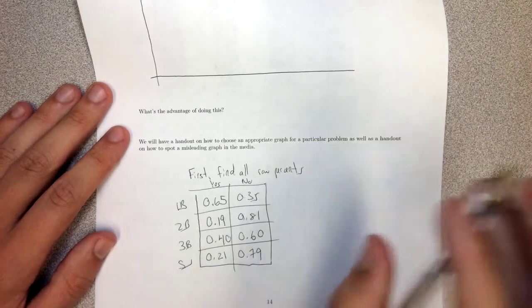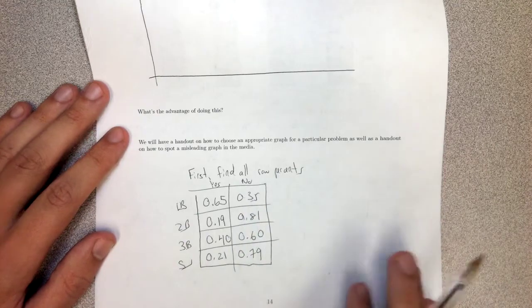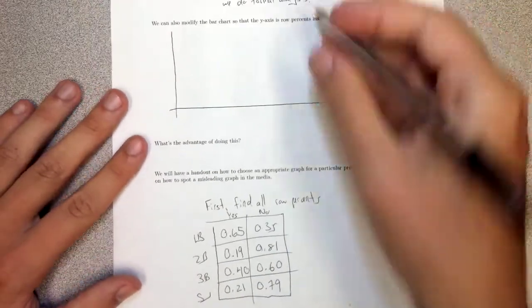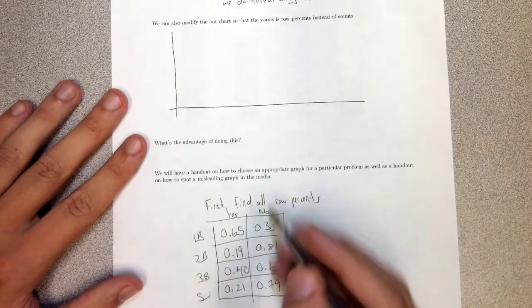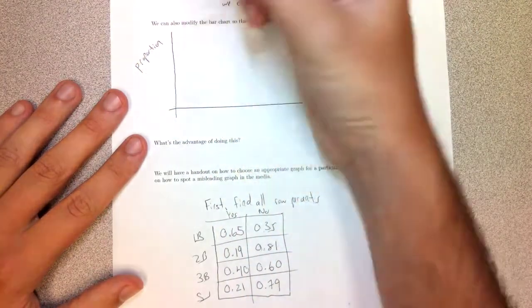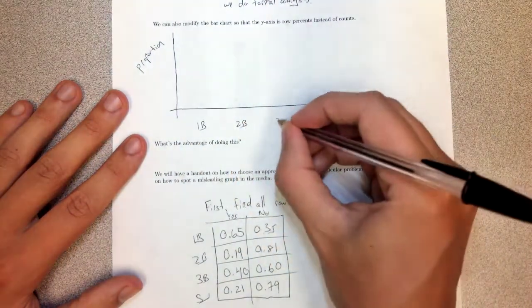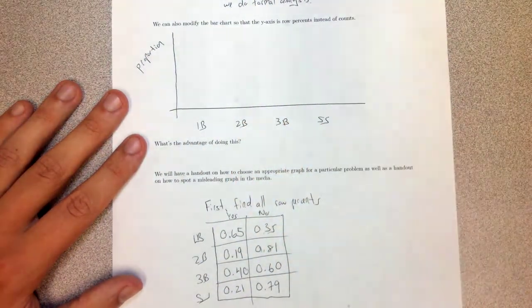So you could go ahead and pause the video real quick to fill those in. And all we're going to do now is just have these be our y-axis, so they're going to be proportion. We're still going to put first baseman, second baseman, third baseman, shortstop on the x-axis.